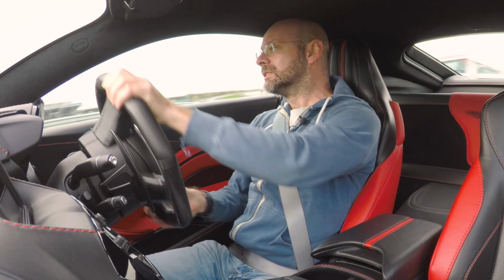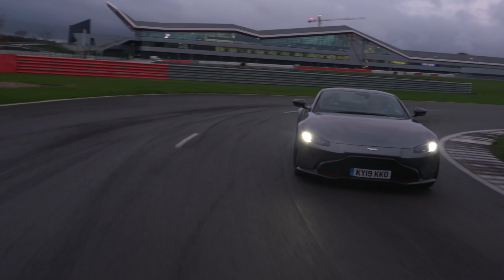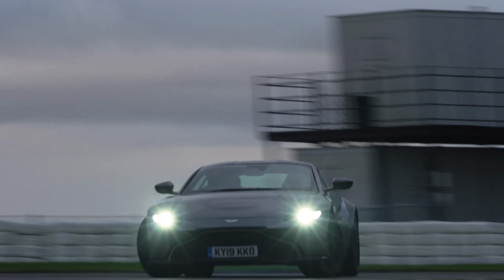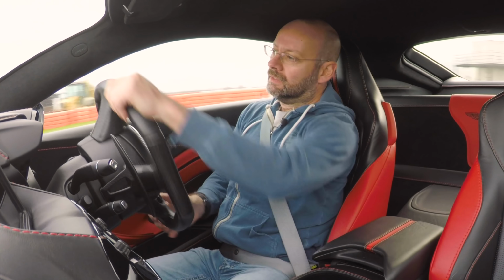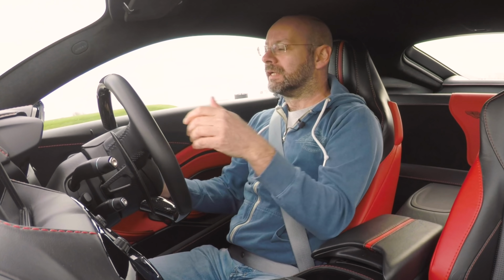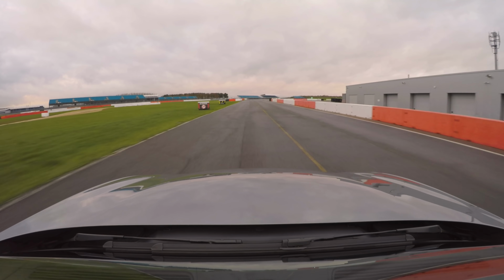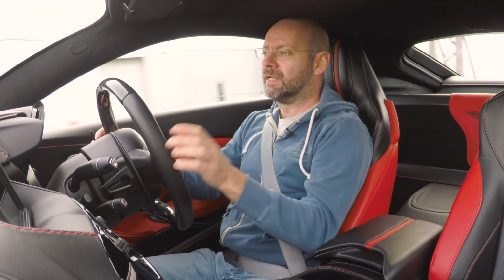So the idea is to come gradually back on the power, or just let the car accelerate on a steady throttle until the car speed and the road speed gradually come to match each other, and then grip is restored and you carry on in a straight line.